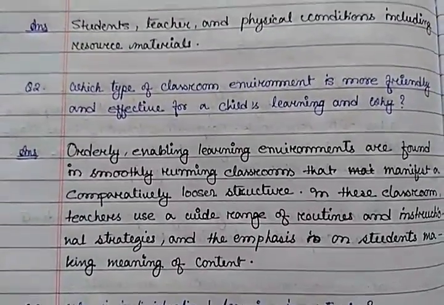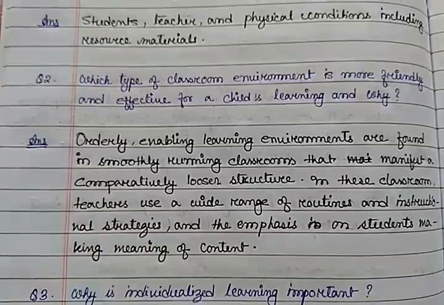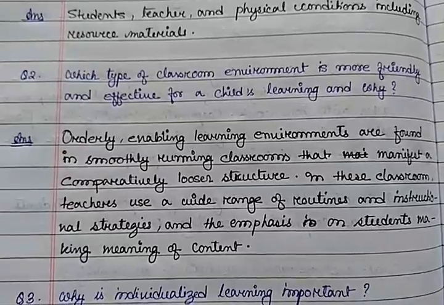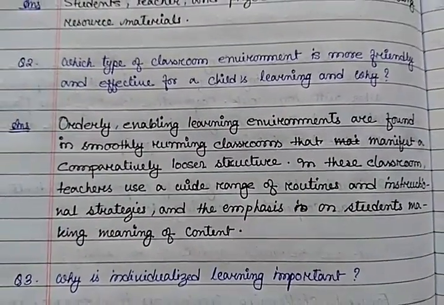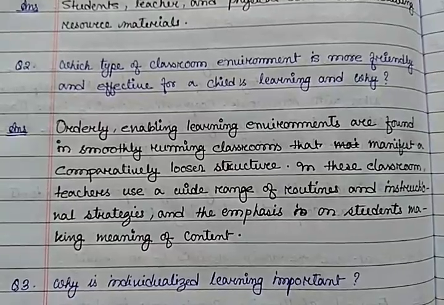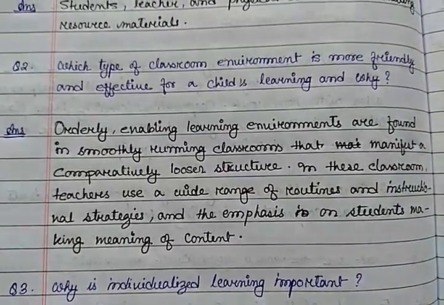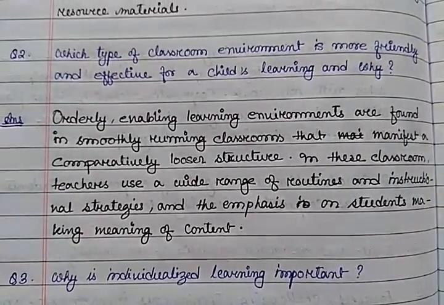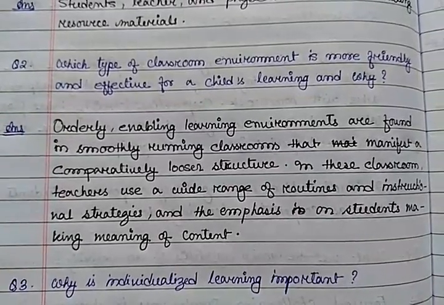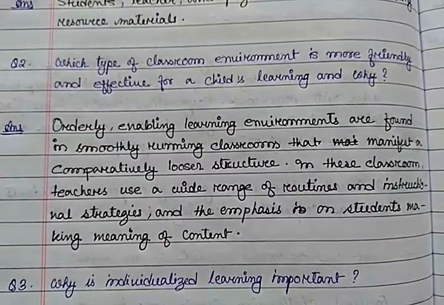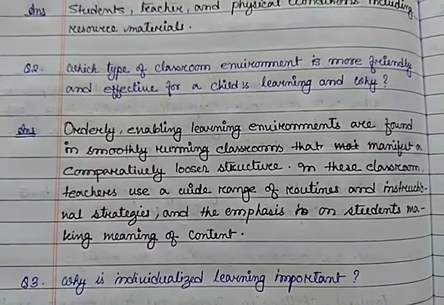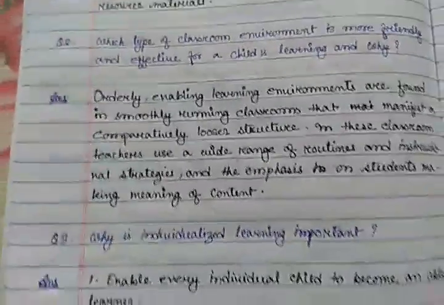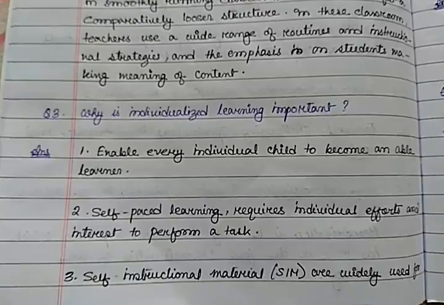Number 2. What type of classroom environment is more friendly and effective for a child's learning and why? Orderly, enabling learning environments are found in smoothly running classrooms that manifest a comparatively looser structure. In this classroom, teachers use a wide range of routine and instructional strategies, and the emphasis is on students making meaning of content.